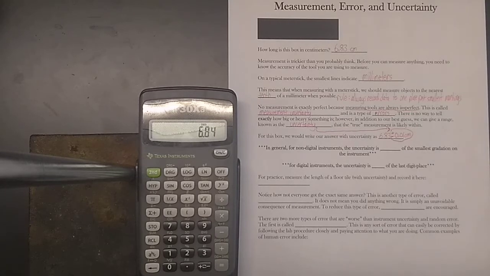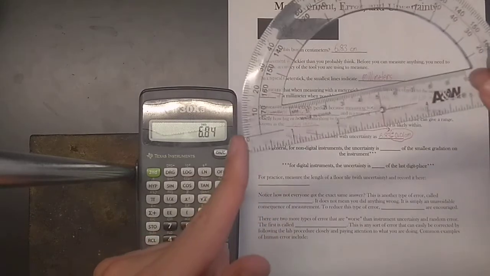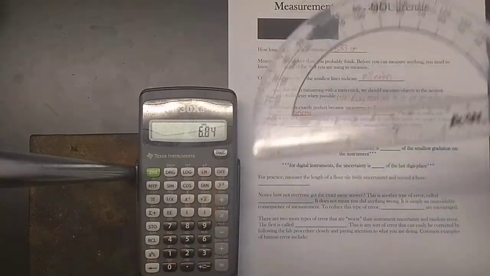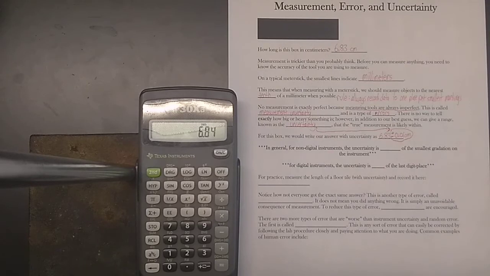You're going to see that increasingly as you move up through science. If you take science in college, you'll definitely run into uncertainties. There's rules for coming up with uncertainties. It's not just always 0.01. That just happened to be the answer this time. For non-digital instruments that you actually have to read, that don't just pop the answer on a screen.